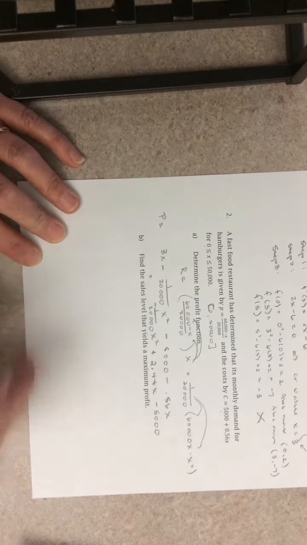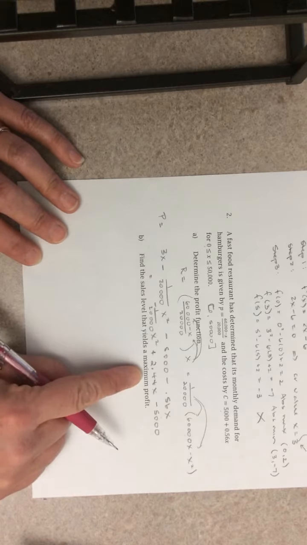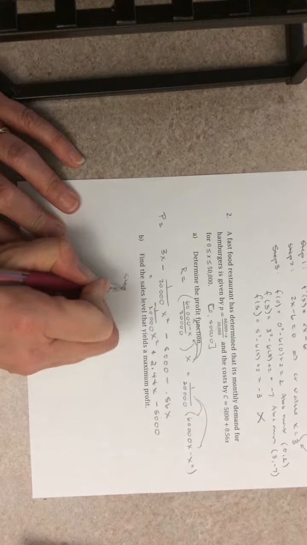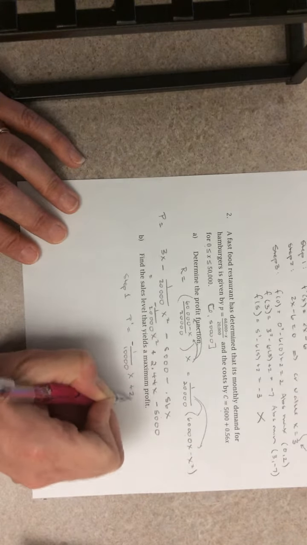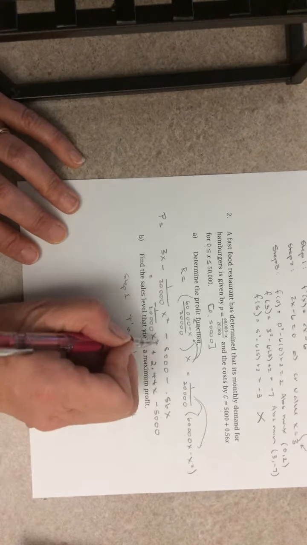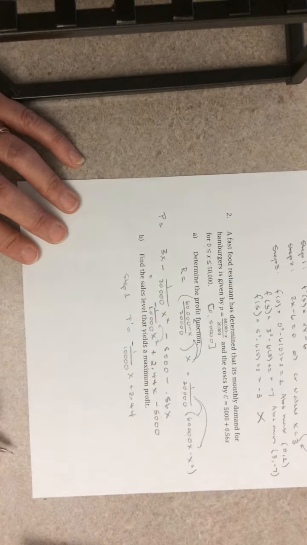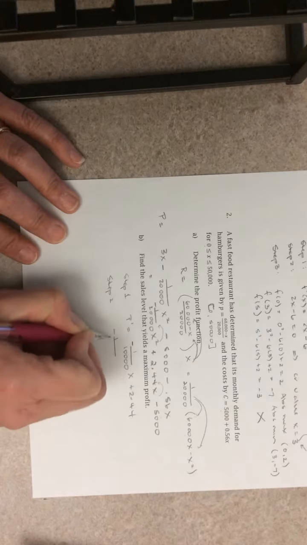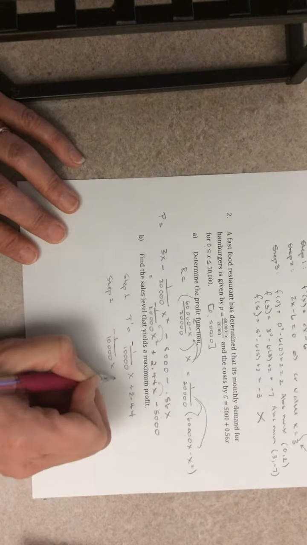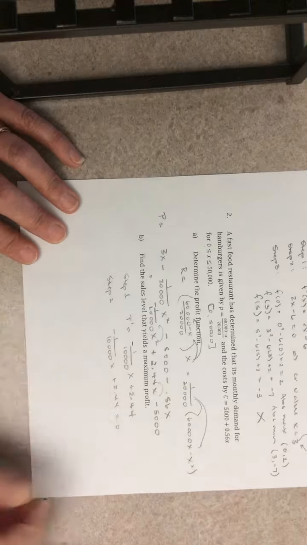So the next step is I want a sales level that yields a maximum profit. So my step 1 is to calculate the derivative of my profit function, which is negative 1 over 10,000 x plus 2.44. I'm using the simple power rule. Step 2, I want to set that equal to 0 and solve for x.